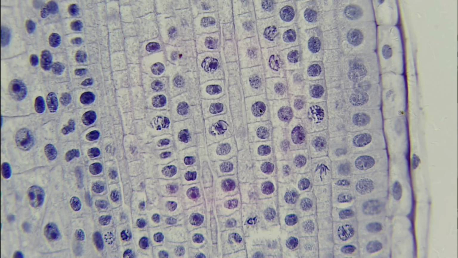So all of these cells here that you don't see these really dark lines, all of these are going to be in interphase. So basically we're having chromatin and the cell is currently at work, whereas in these cells we're starting to see really dark condensed chromosomes. And so that is going to be the difference we see here between interphase and prophase.